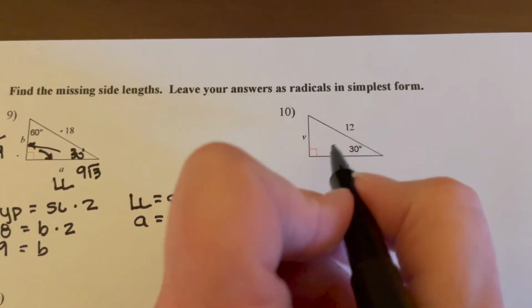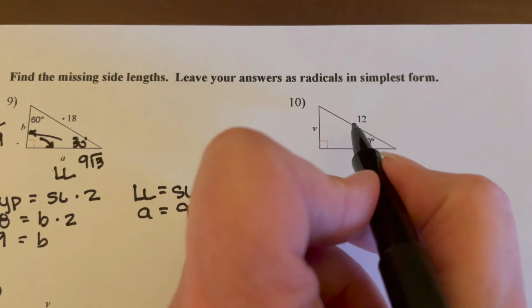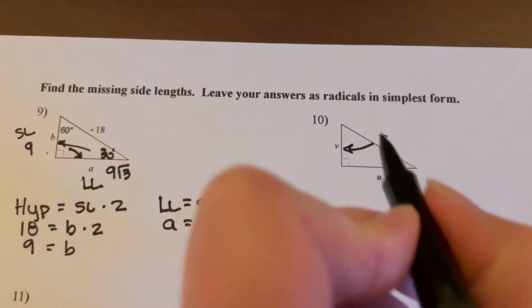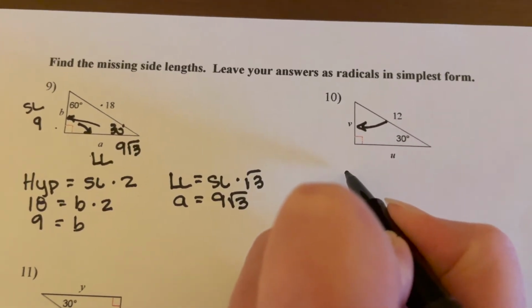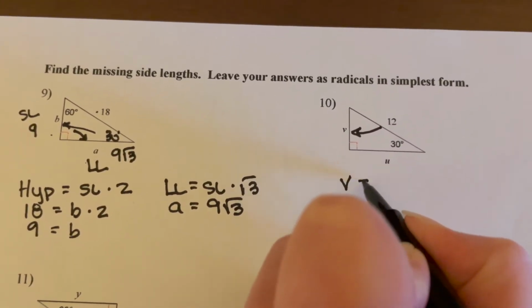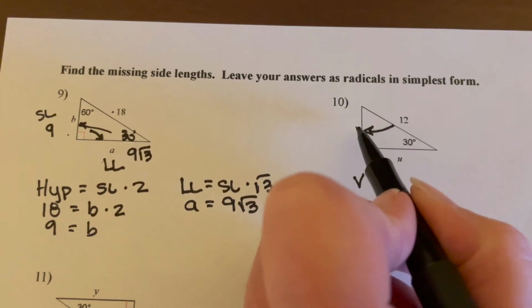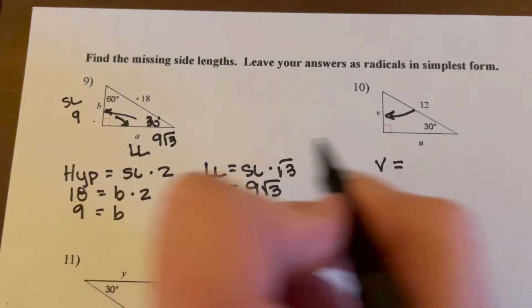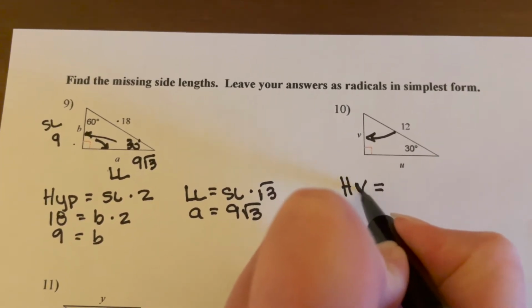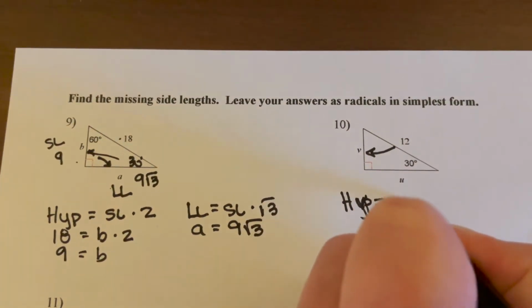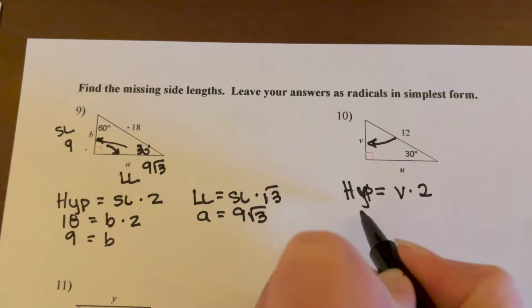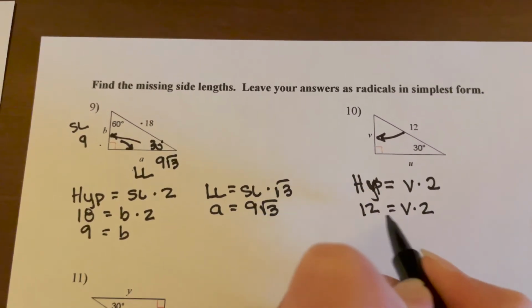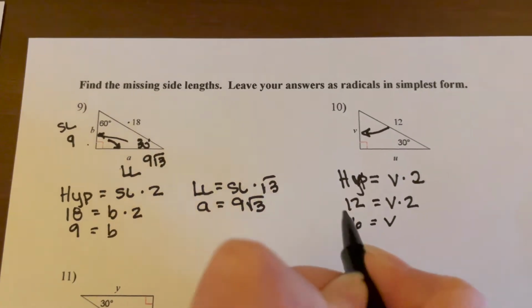So in this case, again, I was given the hypotenuse. So this works very similarly. So I'm going to work back to the short leg. So V is equal to the hypotenuse divided by 2. Or if I want to write it the same way I just did, let's do that. Let's say the hypotenuse is equal to V times 2. So the hypotenuse is 12. Divide by 2, so I get V equals 6.